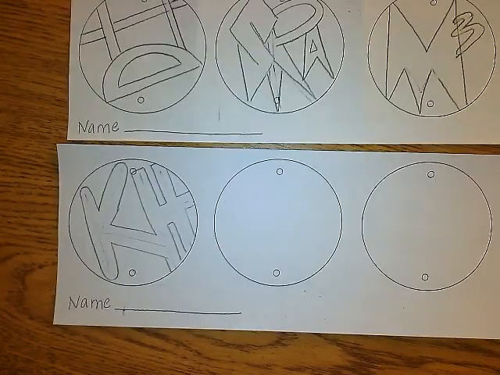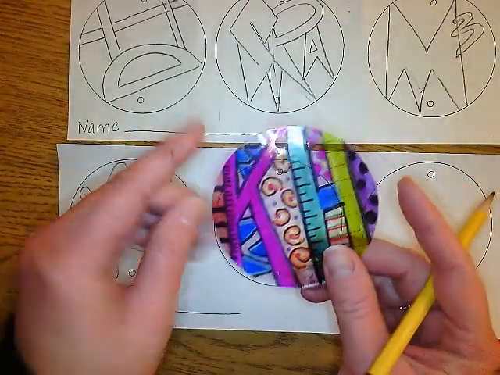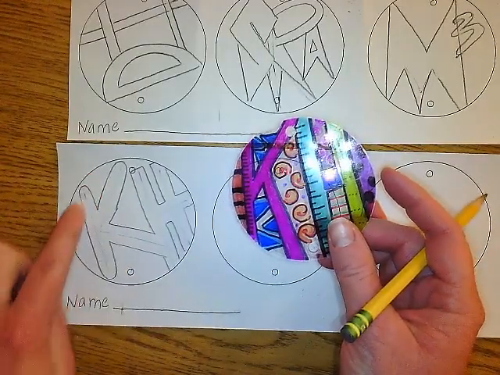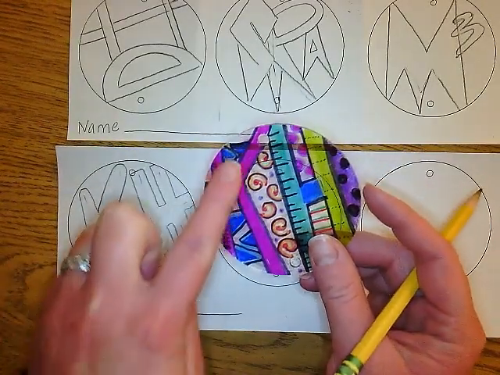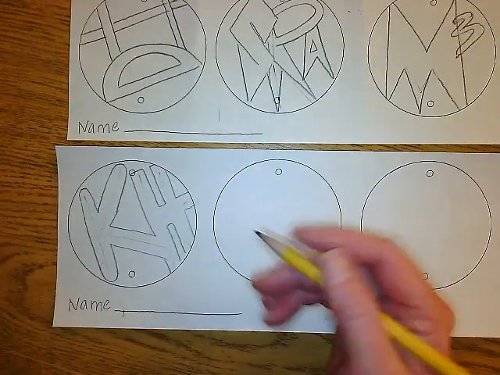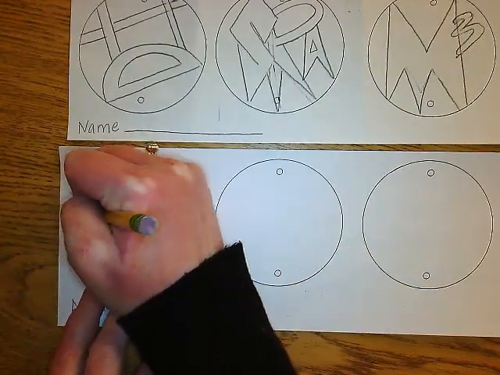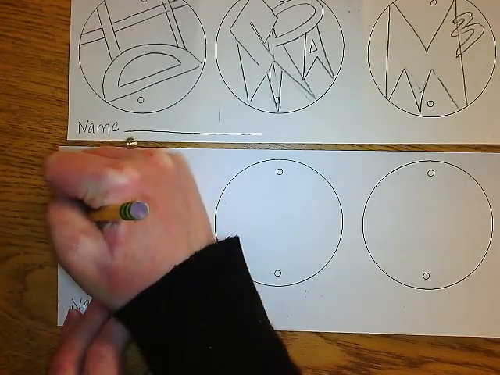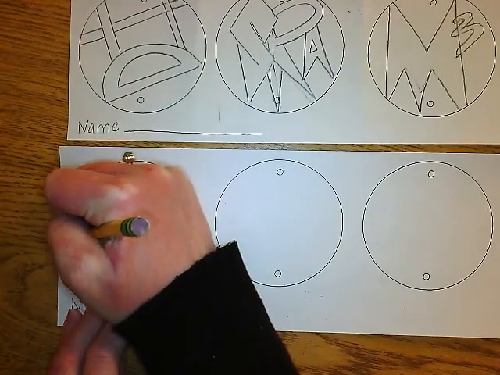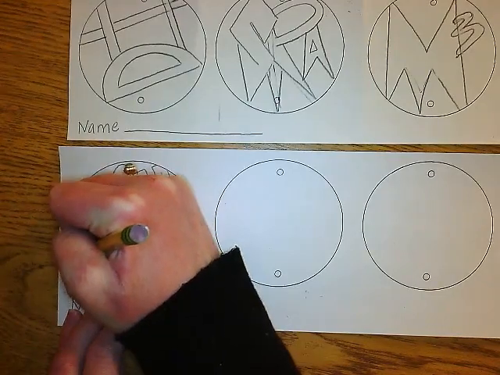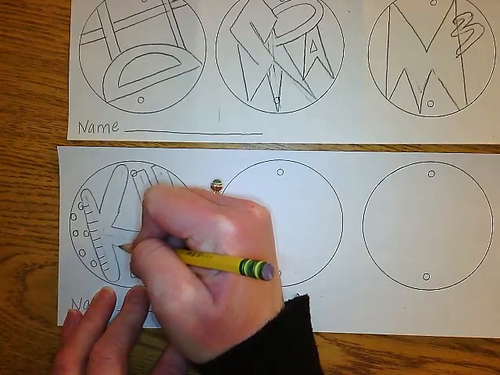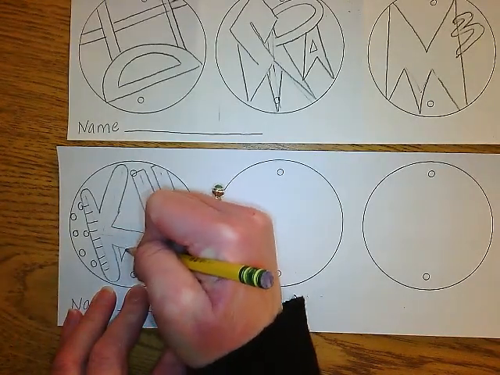Now you can see here on my examples, I've got different lines and patterns. Some of it is in the negative spaces, which are in between where the letters would be. Some of it's in that positive space, which is the letter. So you can decide to put your patterns either inside the letter or even in the background. I wouldn't worry too much about coloring anything in, because that will be more of a waste of your time, in my opinion. Not a good use of your time.